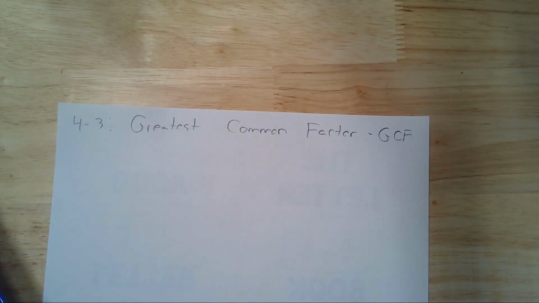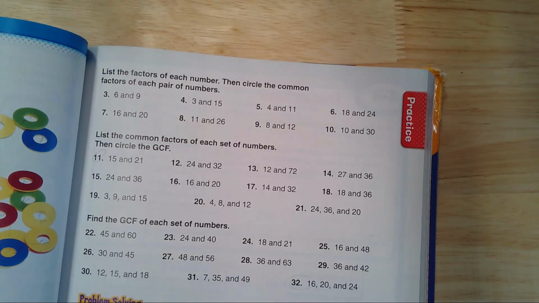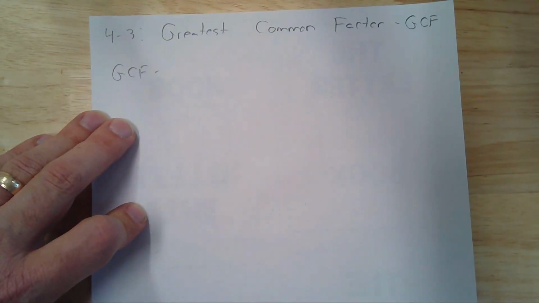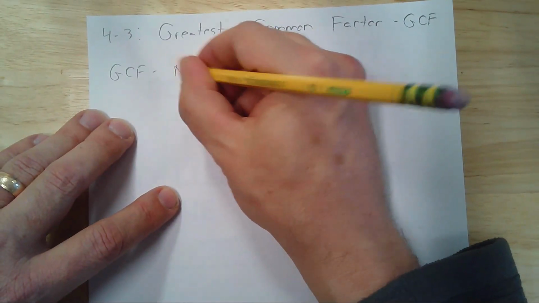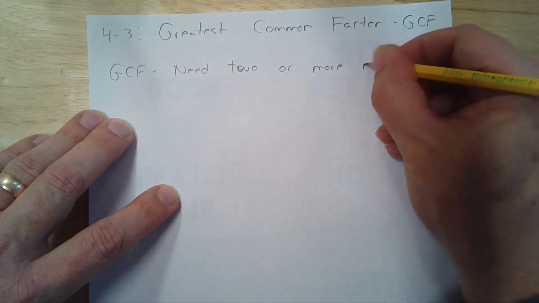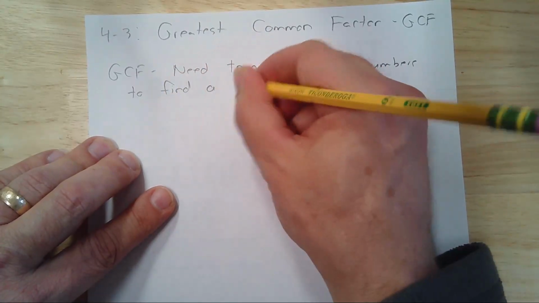Easier or harder? So to find a greatest common factor, you need at least two numbers, right? Because if you have just one number, you're just listing the factors. There's no greatest common factor, they're just factors. So you need more than one number, greatest common factors here. So basically the greatest common factor, we define it here: you need two or more numbers to find the greatest common factor.